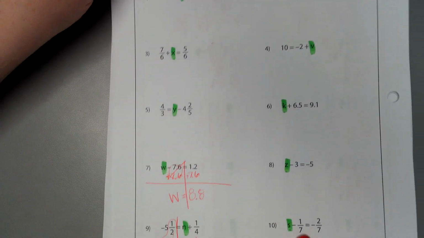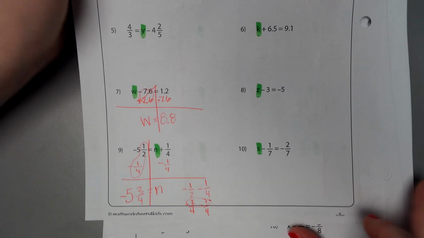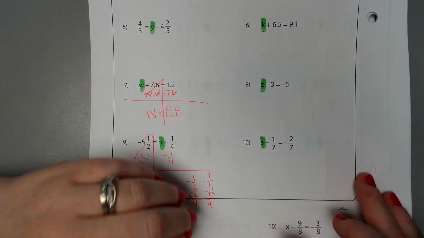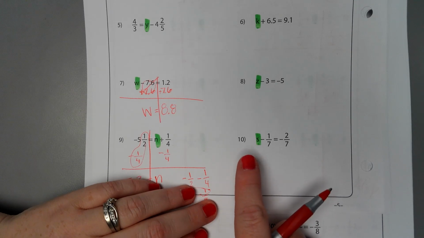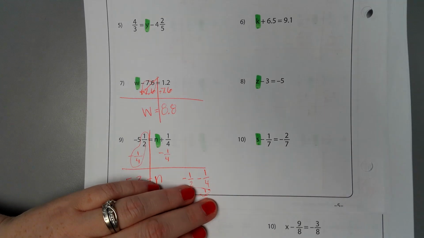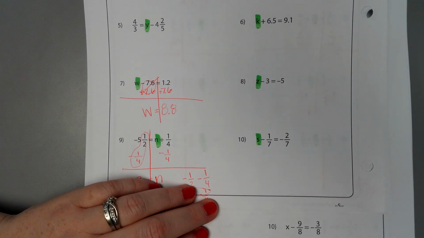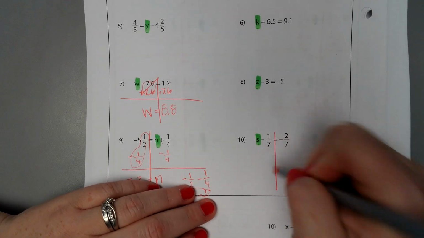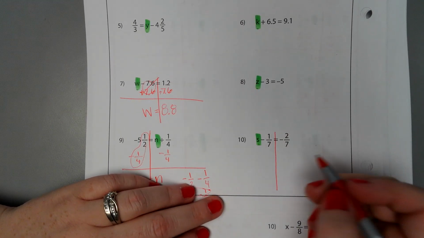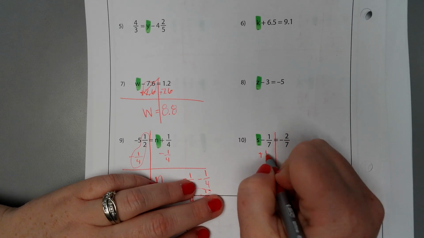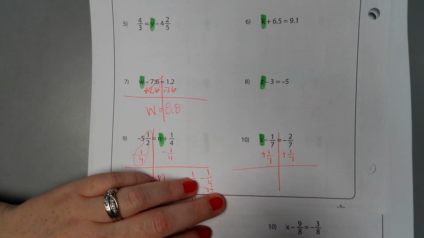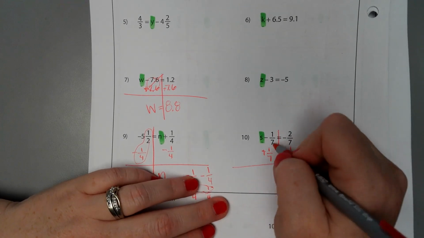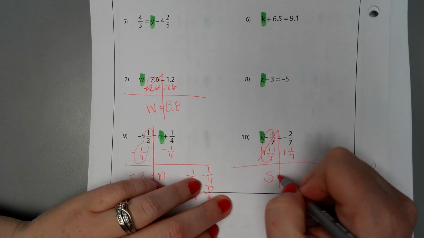Let's do number 10. Alright, so I have s minus 1/7 equals negative 2/7. Our fractions are the same. They have common denominators. So the opposite of minus 1/7 would be to add. So our 1/7 over here cancel out, leaving us with s.